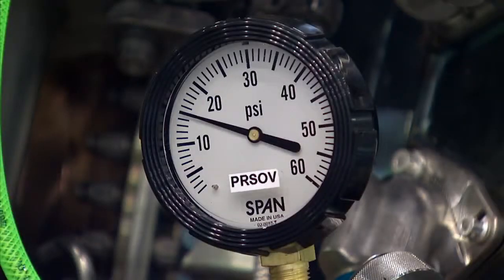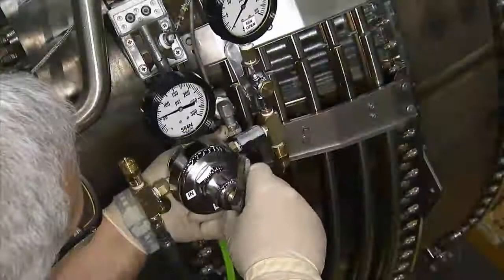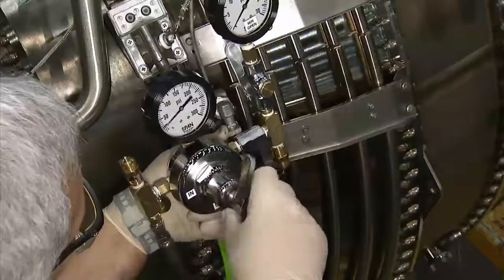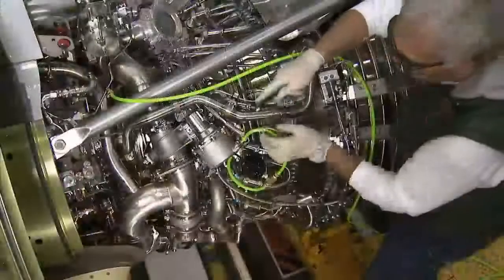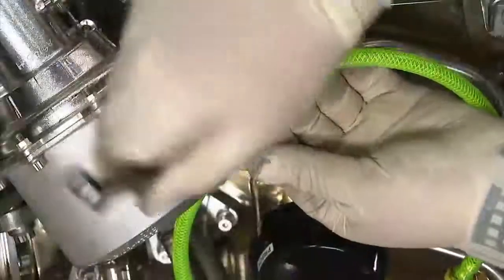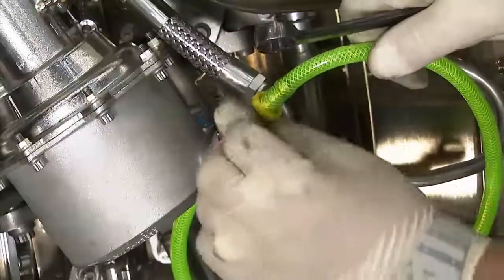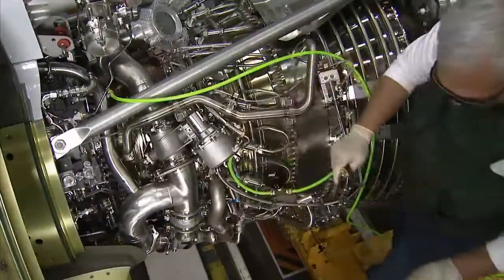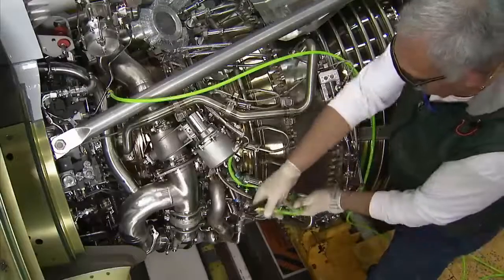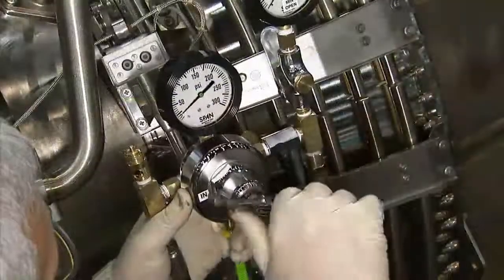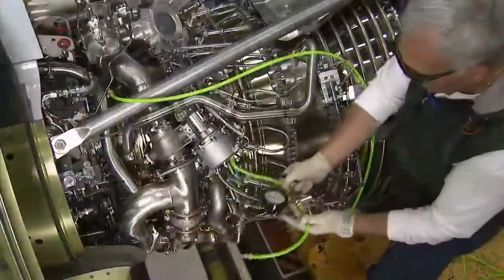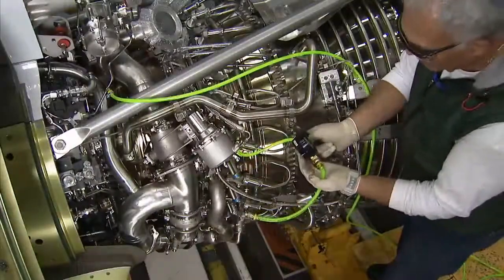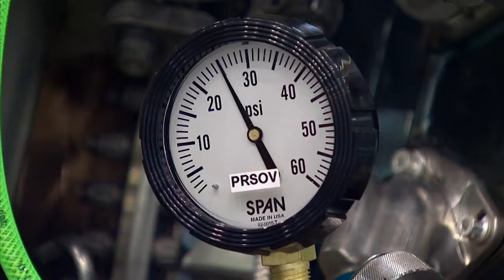To isolate the problem, begin with the PRSOV. Turn off the supply pressure. Then remove the gauge line from the PRSOV and cap it. Now reapply supply pressure. If the control pressure is normal, then the problem is the PRSOV.